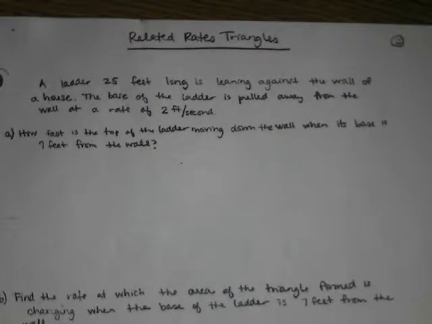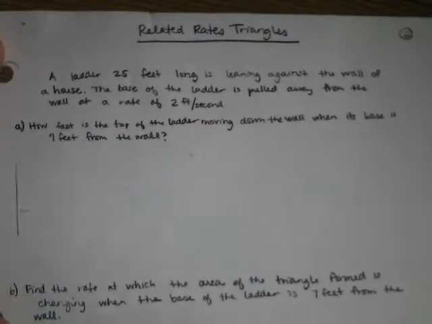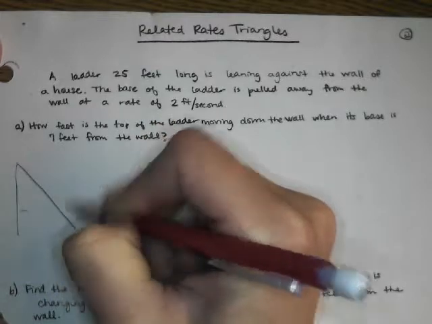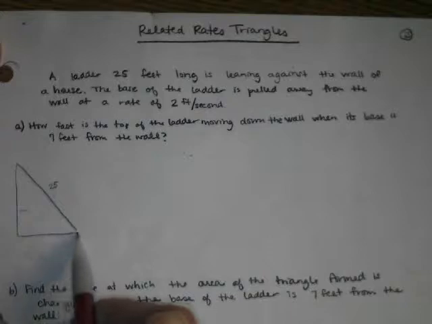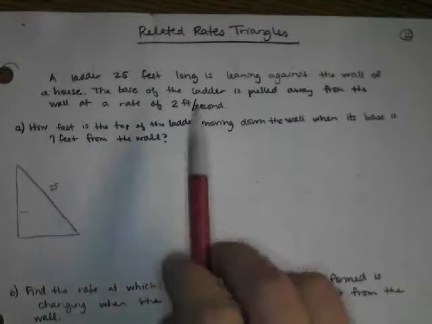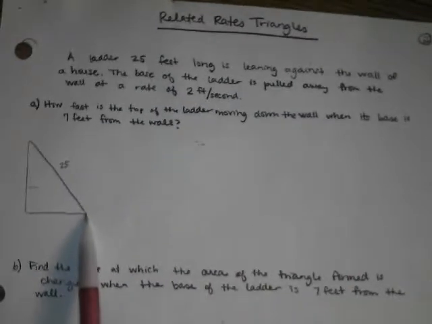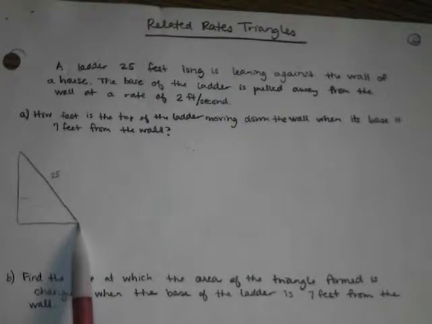So we start with this ladder that's 25 feet long and is leaning against the wall of the house. I highly recommend you draw diagrams for everything. So we have a wall. We have a 25-foot long ladder leaning up against it. The base of the ladder, which would be down here, is being pulled away from the wall at a rate of 2 feet per second.